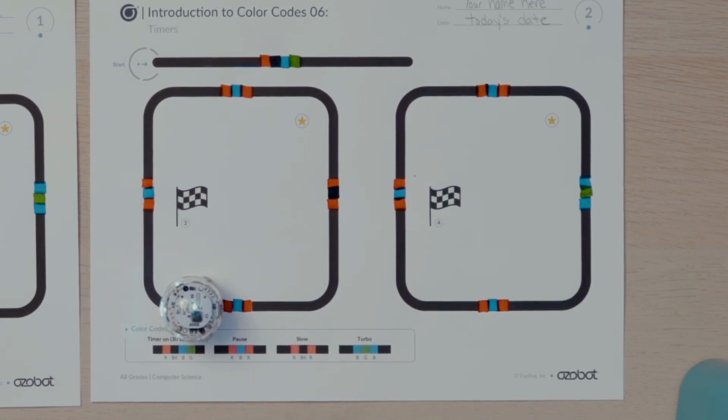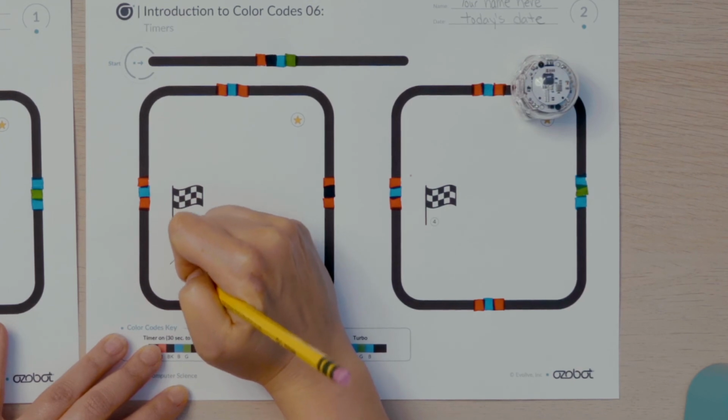First, you will put your bot on start. After your bot processes the timer on color code, you will pick up your bot and place it on the star next to track 3. Remember to place your bot facing the slow color code. Then watch to see how many laps your bot completes before the timer is up and your bot turns off. Write the total number of laps completed inside the track.